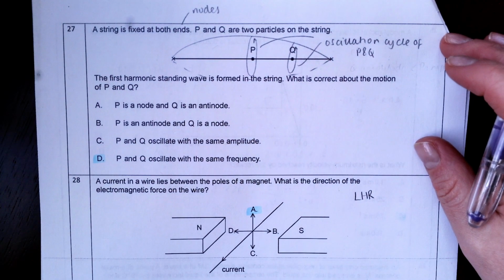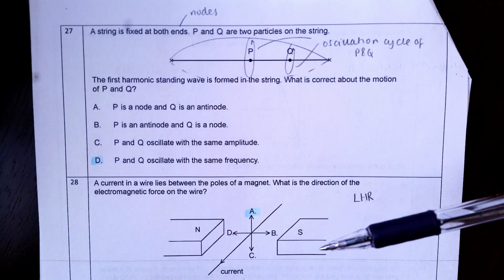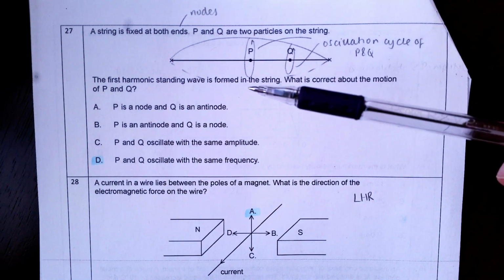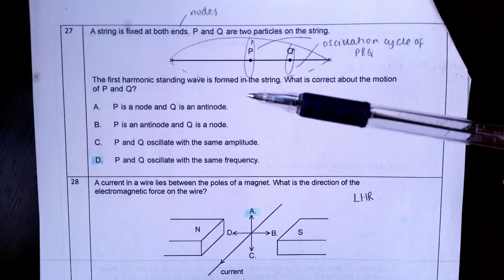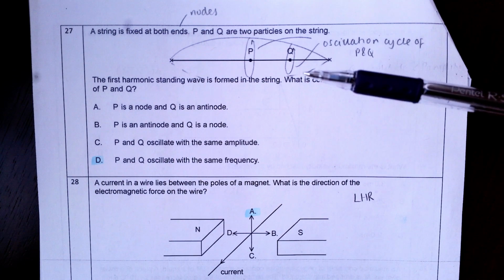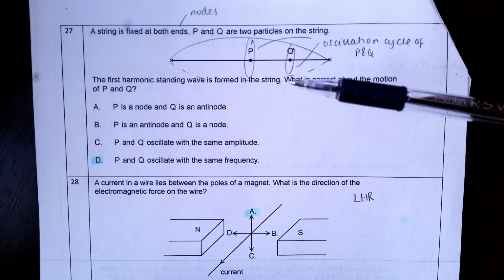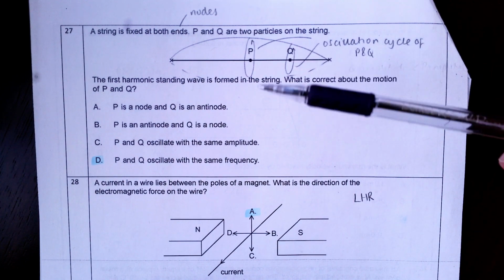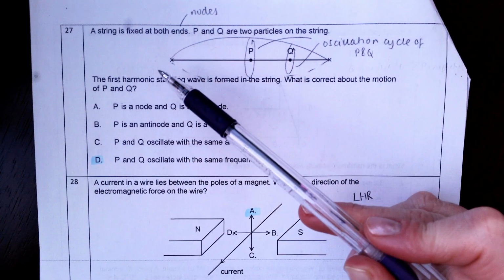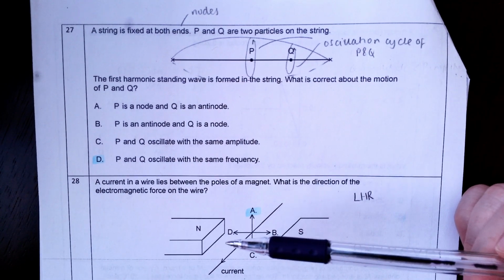In question 27, a string is fixed at both ends so that we know that we have nodes at both ends. P and Q are two particles on a string, so we know that the displacement of P is fluctuating over time and it has a maximum fixed amplitude. Q is also changing its displacement over time around another fixed amplitude value, but that's going to be smaller than that of P. The first harmonic standing wave is formed in the string. So the first harmonic is where we've got one node at each end only.